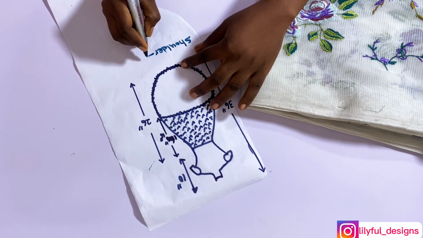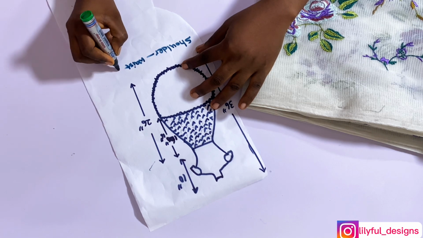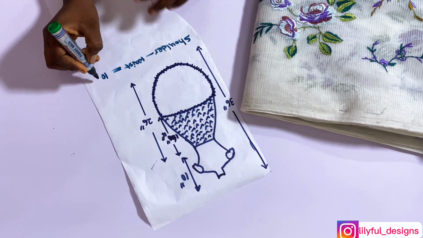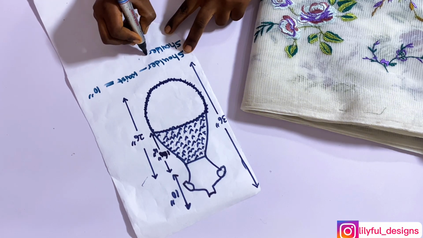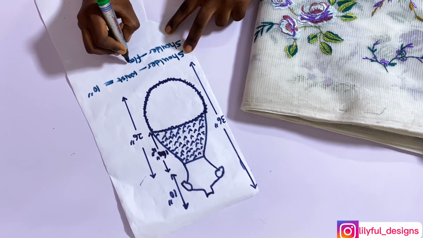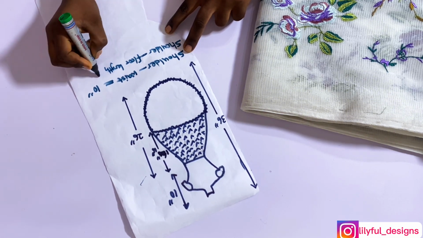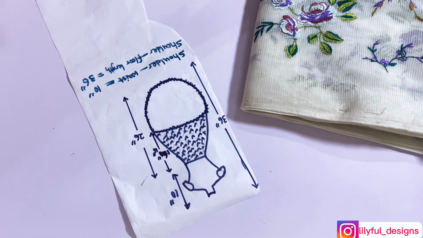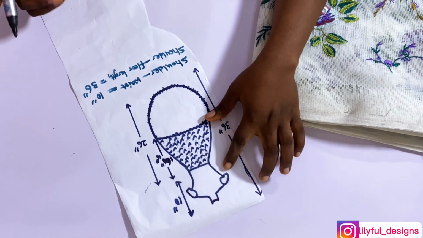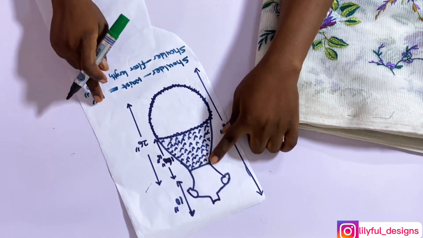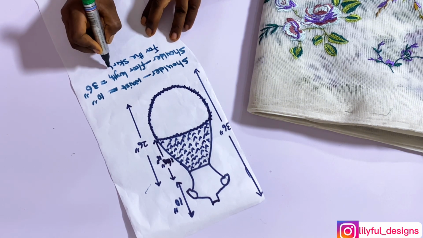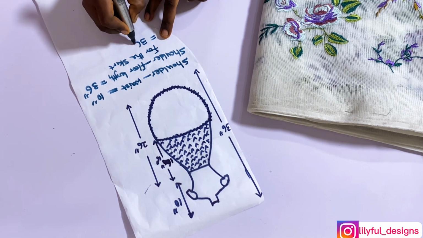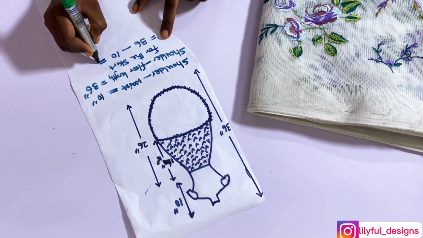So my shoulder to waist is 10 inches. Then shoulder to floor length is 36 inches. So when I take away 10 inches from 36 inches, I'll be left with 26 inches. That is for the skirt part. I have already done the upper part.